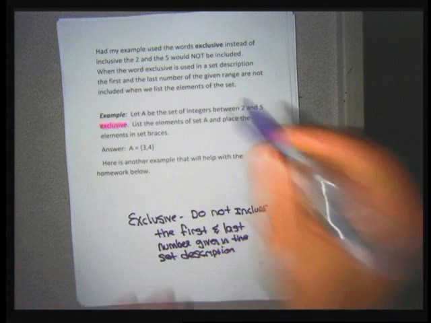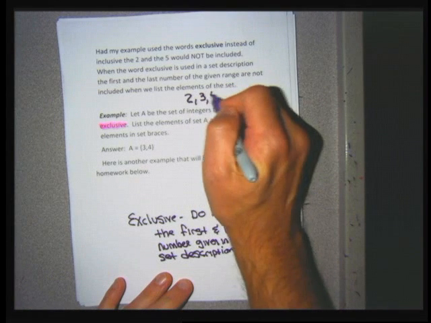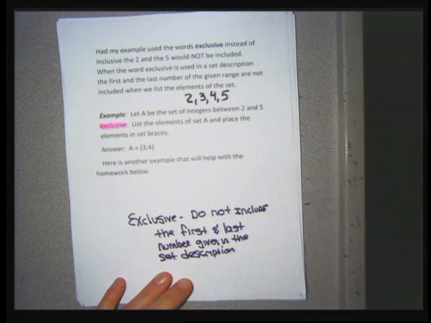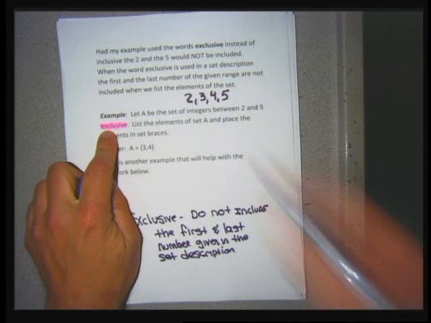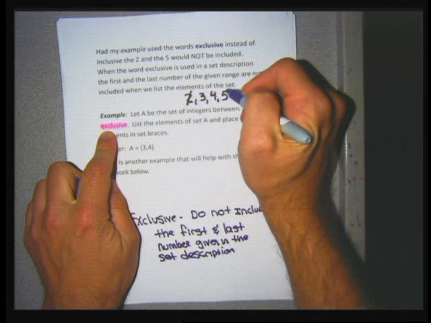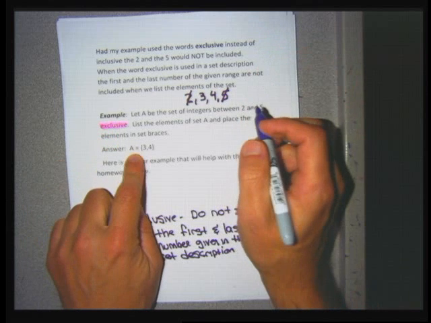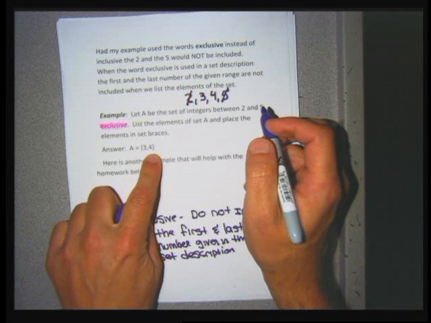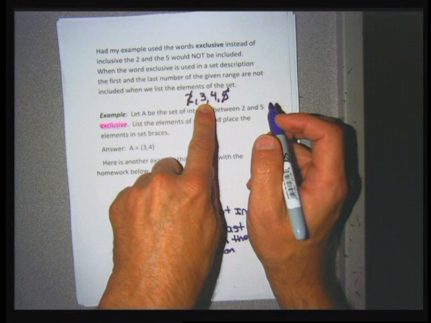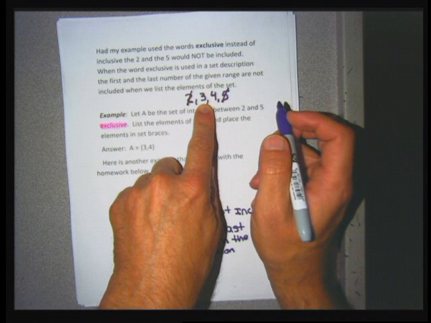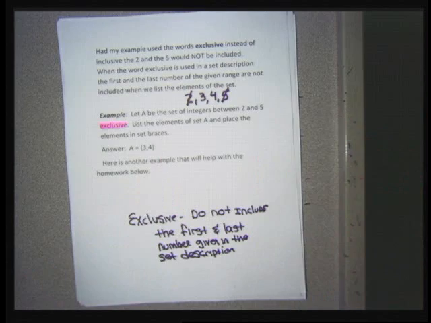So, I know that I'm worried about integers between 2 and 5 for set A, and the integers between 2 and 5 inclusive are the numbers 2, 3, 4, and 5. Because it doesn't say inclusive, I'm deleting the 2 and the 5 from the list, and then I'm writing the set A with an equal sign, putting the numbers inside the set braces, otherwise the A isn't a set, and then just putting the numbers that fit the definition of the set. And the definition excludes the numbers 2 and 5 and only includes 3 and 4.